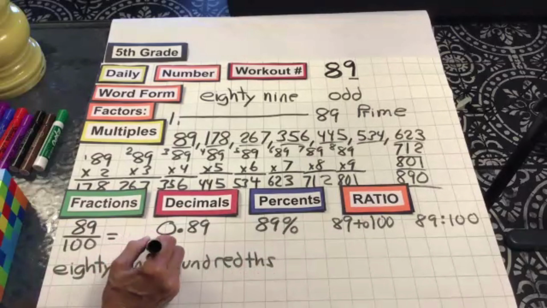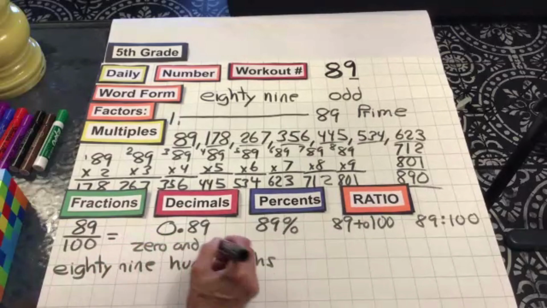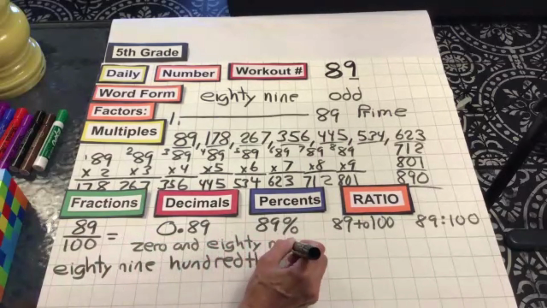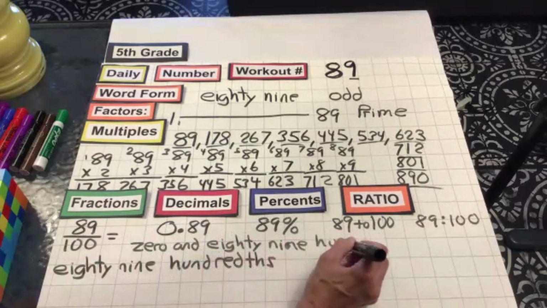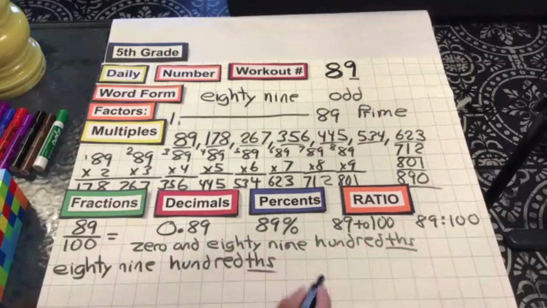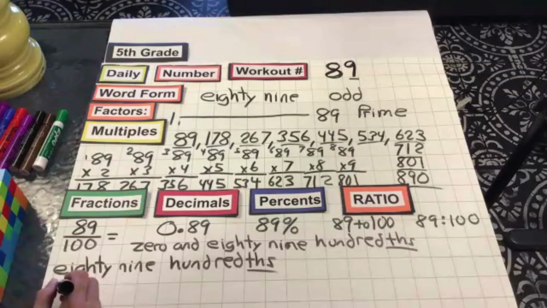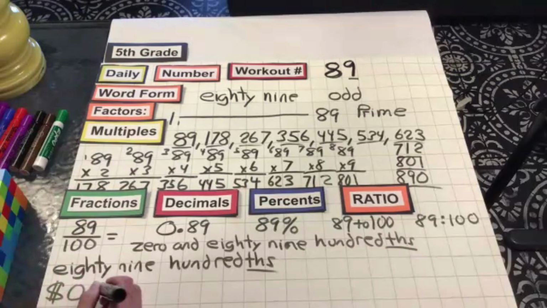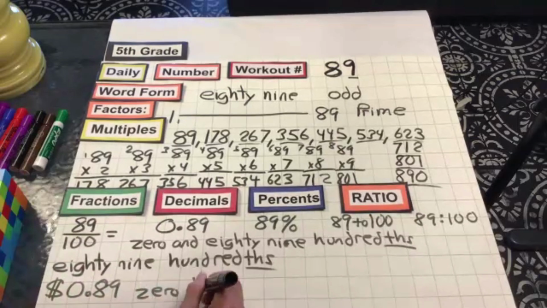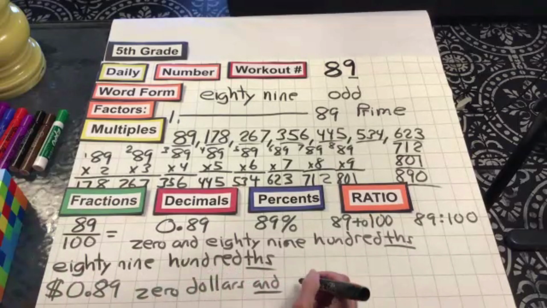Our decimal would say 0 and 89 hundredths. And remember, those THs mean a lot. If they're not there, we have a totally different number in word form. So we want to make sure we keep that there. If we go into our dollars, it would be $0.89. The and symbolizes the decimal.